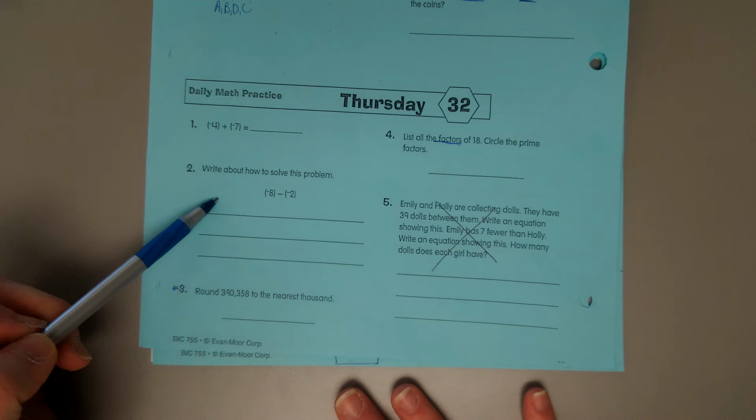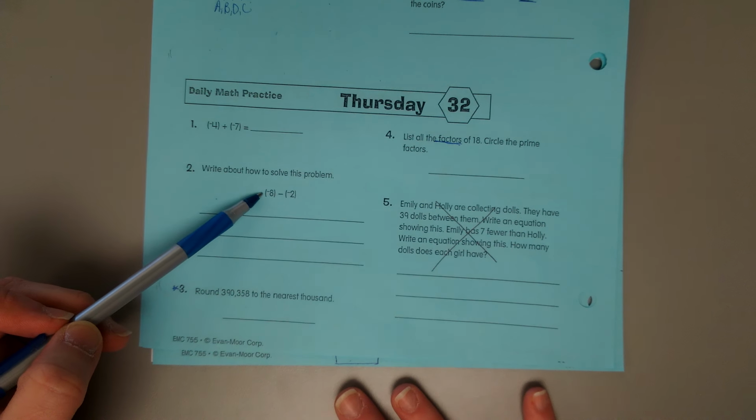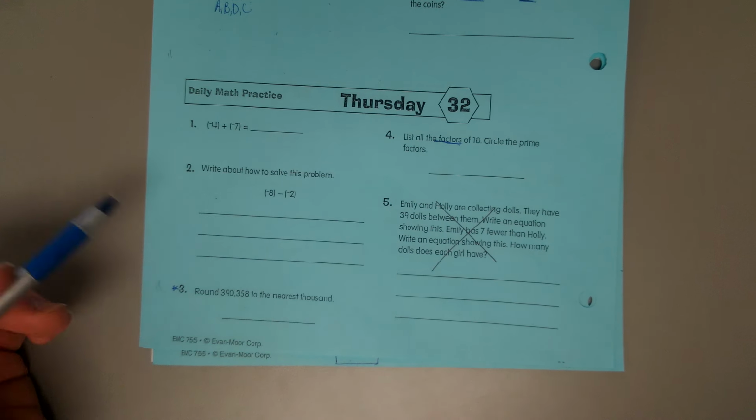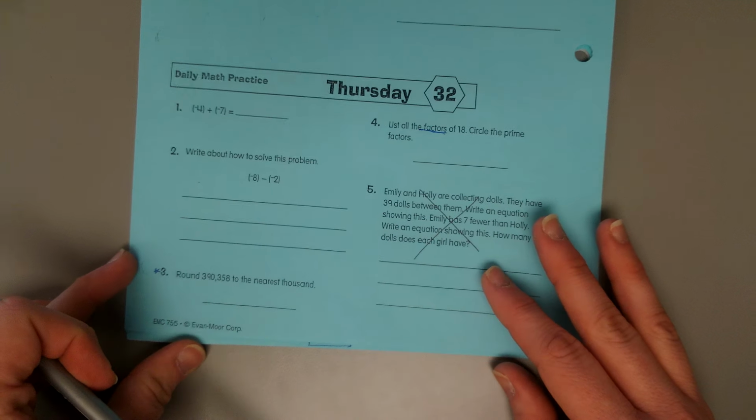Write about how to solve this problem. It's not asking you to solve it. It's just asking you to tell how you would solve it. And let's do number 3 together.